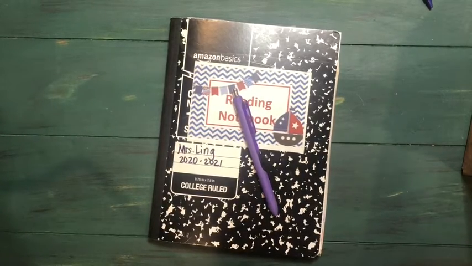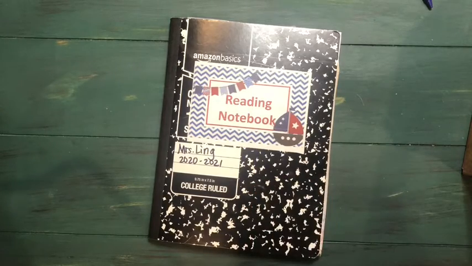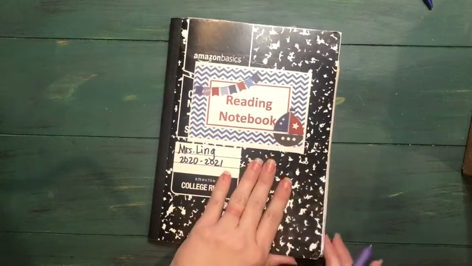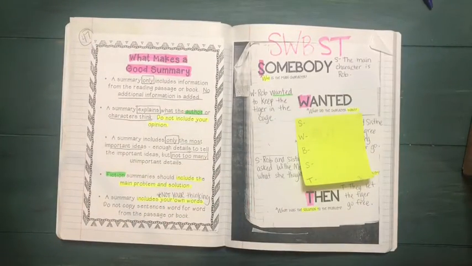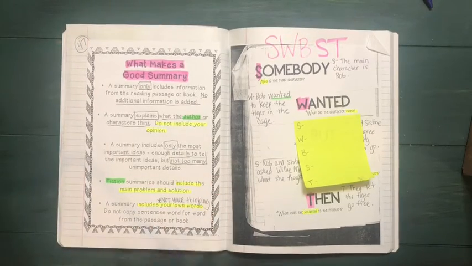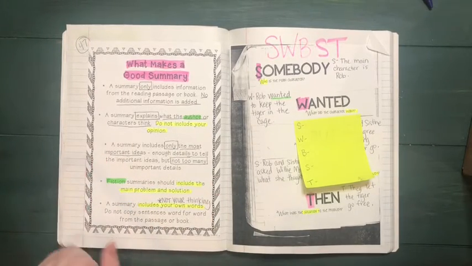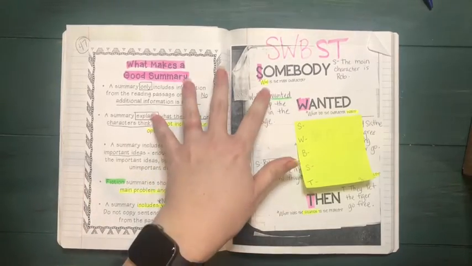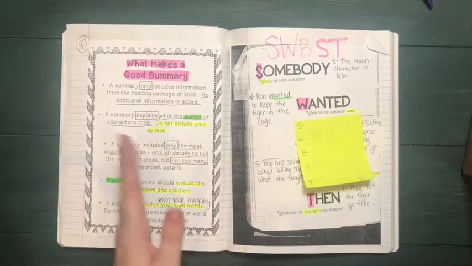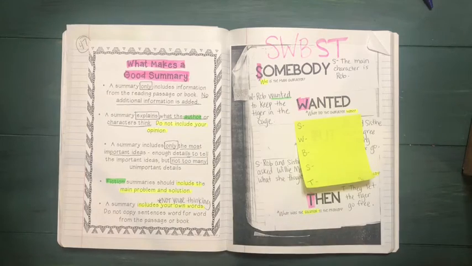Happy Friday, readers. Today in Reading Workshop, you're going to need your pencil and your reading notebook. When you have your reading notebook, go ahead and open it up to the page that we worked on for Thursday, which was how to write a good summary. We are going to be adding on to this lesson. We're not going to be gluing in a new teach page today. So we're going to talk about what we did on Thursday and then how we're going to show an example.